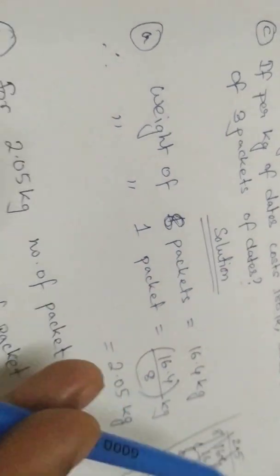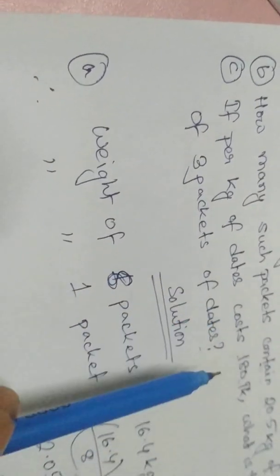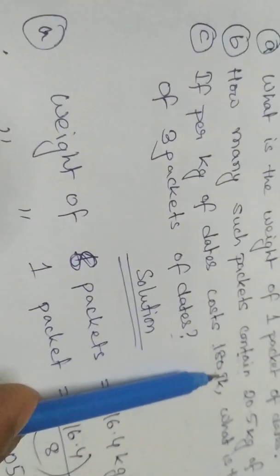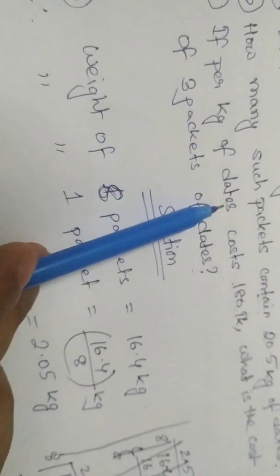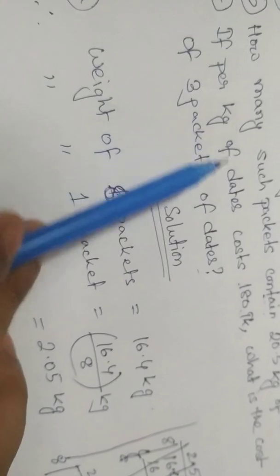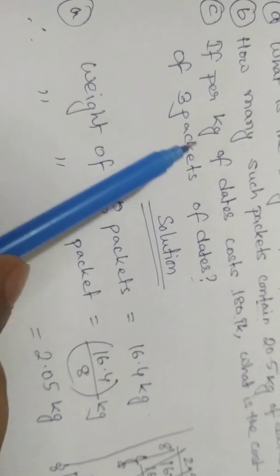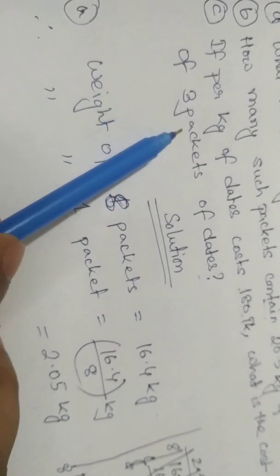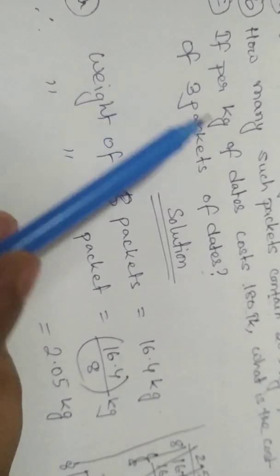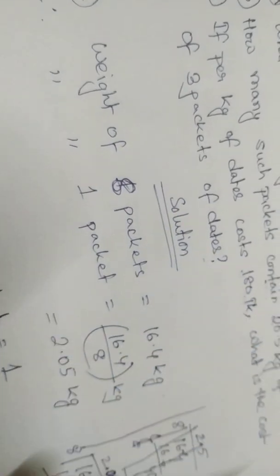Okay, so first of all, let us find out the weight of 3 packets of dates. Then whatever we get, we will multiply it with 180 taka, because you see it's given per kg. Per kg means 1 kg dates costs 180 taka. So first of all, we need to find out how much is the weight of the 3 packets of dates. Then whatever the weight is, we multiply it with 180, we will get the answer.